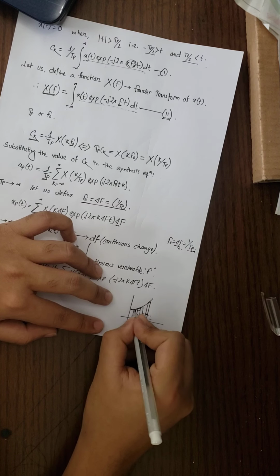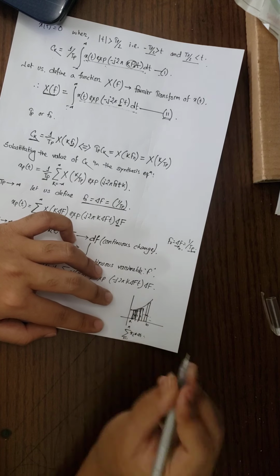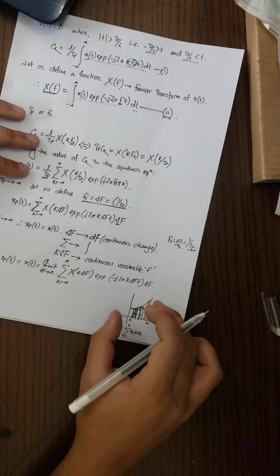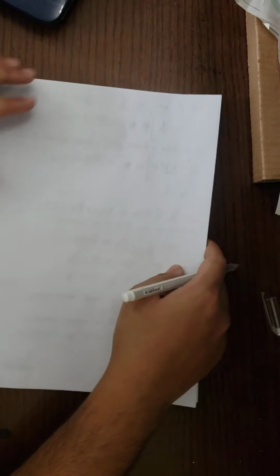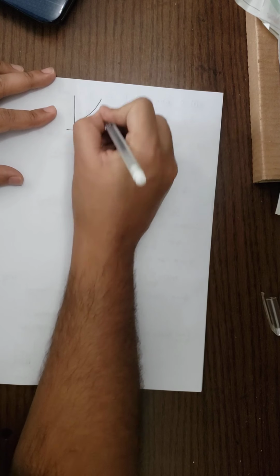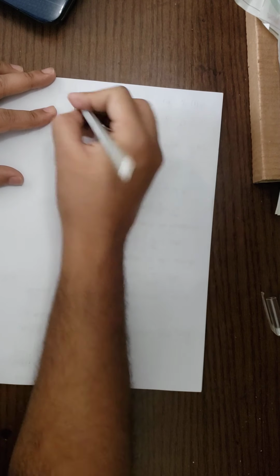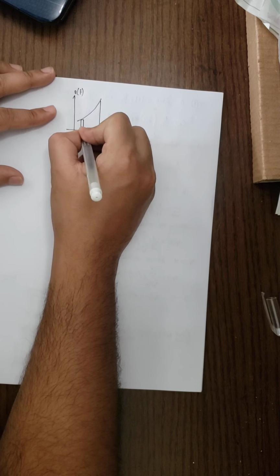Let us draw it clearly. So this being our curve, so this is x of t. We take various rectangles.